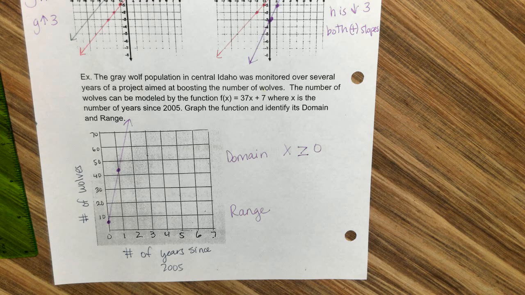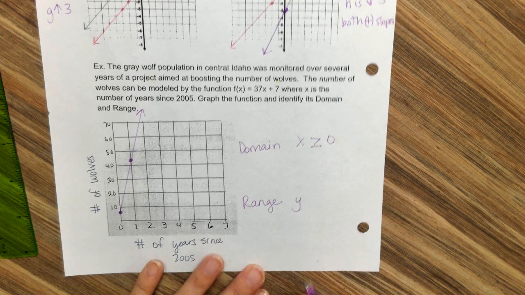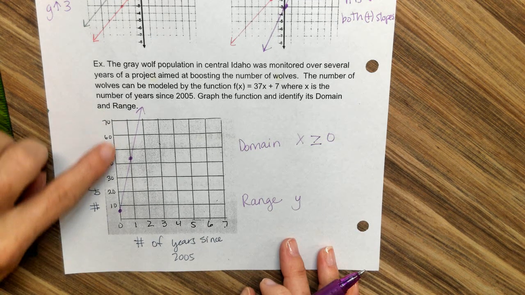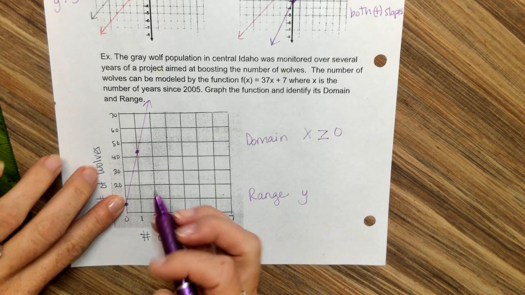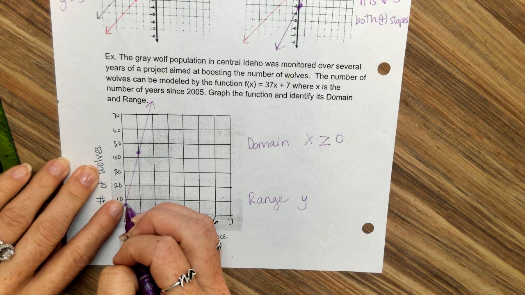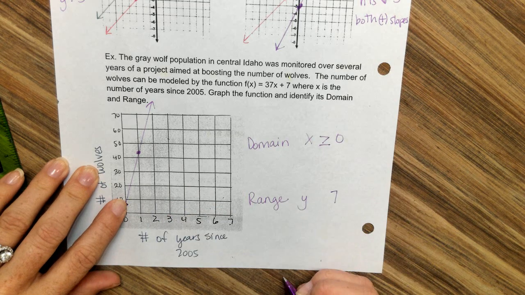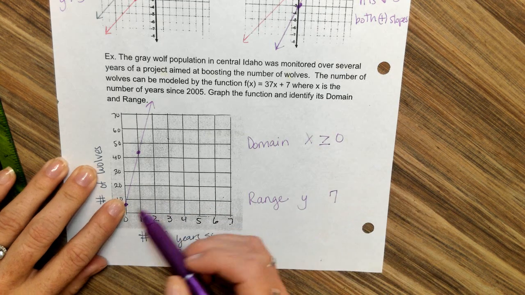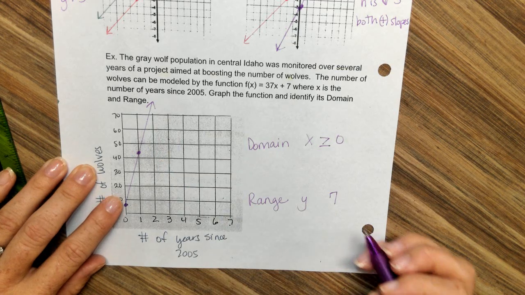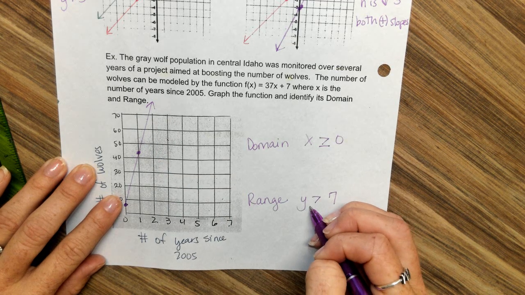All right, what is range? So go to the y-axis. What is the lowest it goes? Right here. Where am I at? 7. So y is something to 7. It's going up. So up means greater than or equal to.